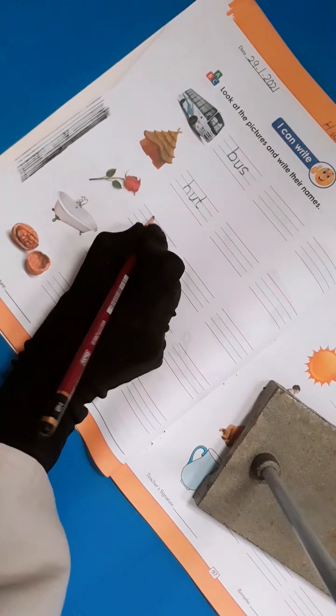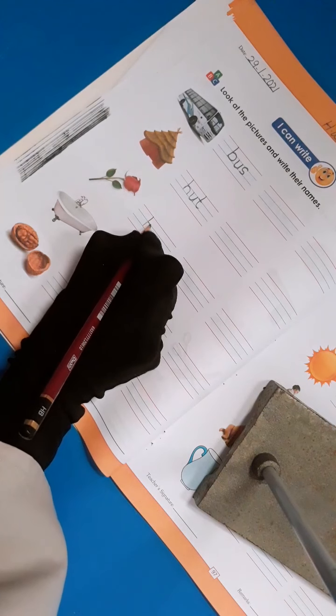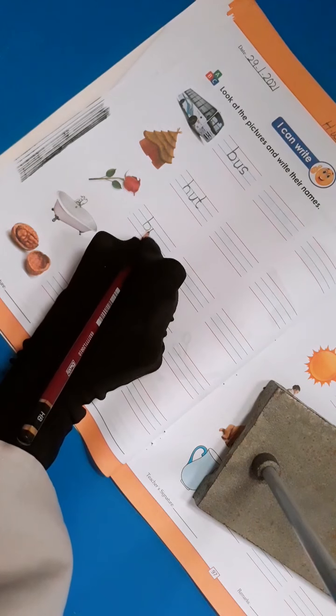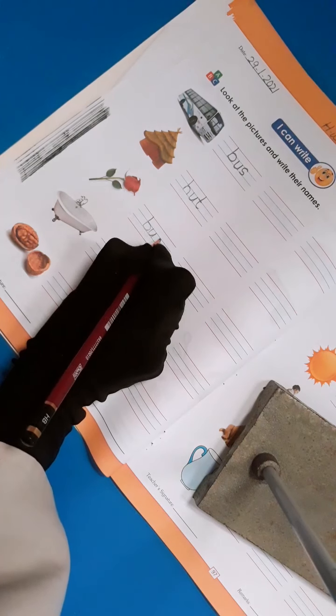What's the spelling of bud? B, A, D. Bud. B A D. Bud.